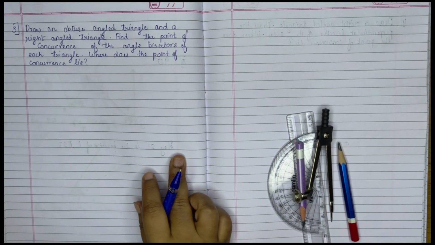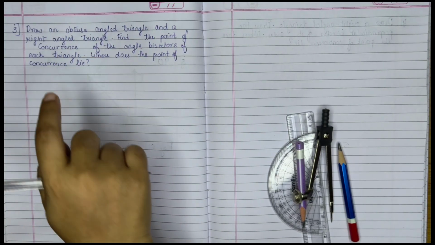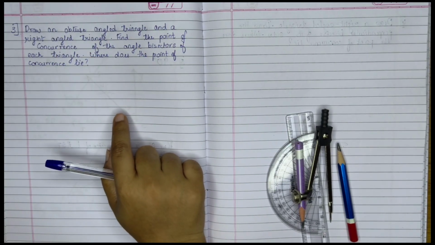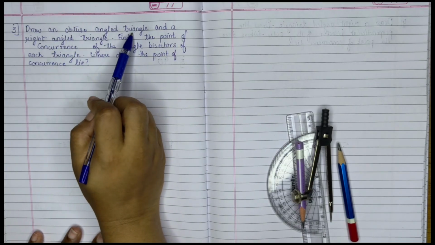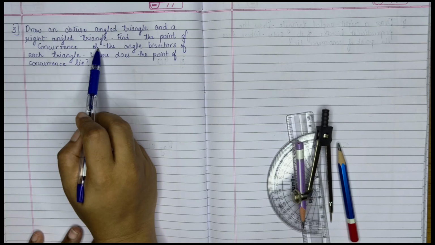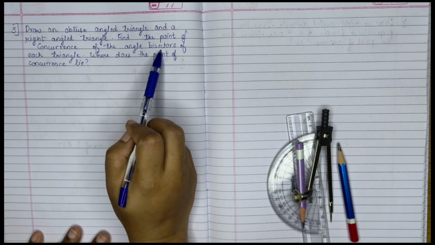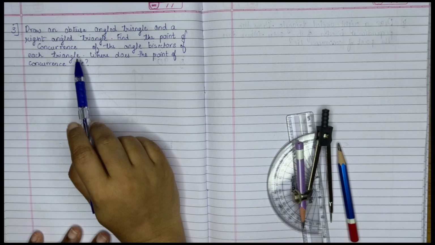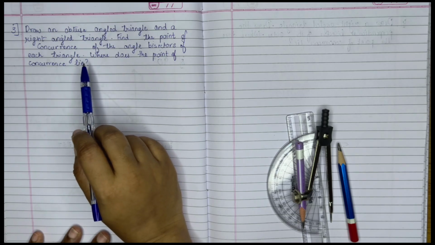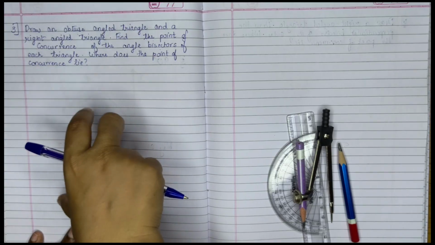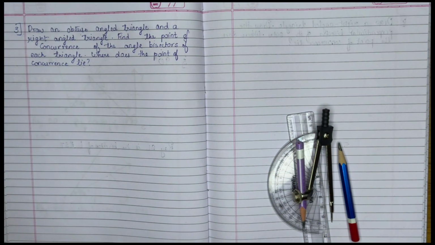Now see the third sum. Draw an obtuse angle triangle and a right angle triangle. So here we have to draw two triangles. First we will draw an obtuse angle triangle and then we will draw a right angle triangle. Find the point of concurrence of the angle bisectors of each triangle and where does the point of concurrence lie. So first we will draw the two triangles. One is an obtuse angle triangle and the other I will draw as a right angle triangle.